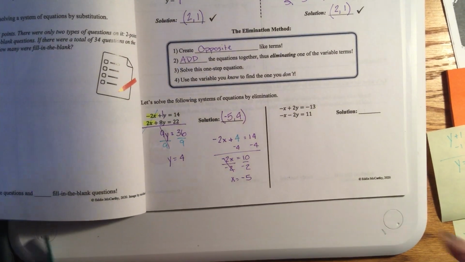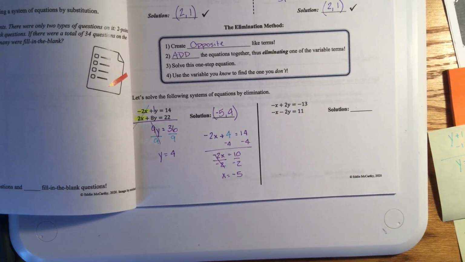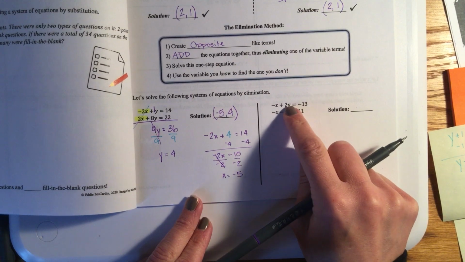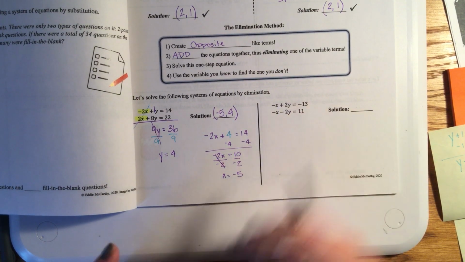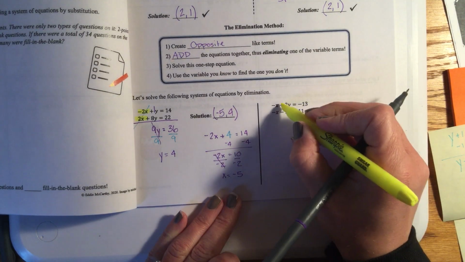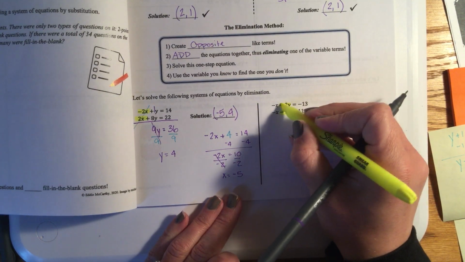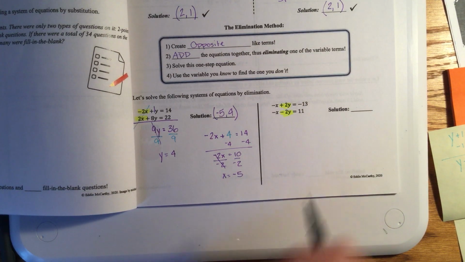Okay. Next problem. Now, the x's match and the y's match, the numbers do, but one has to be positive, one has to be negative. So these ones are going to be our matching variables.